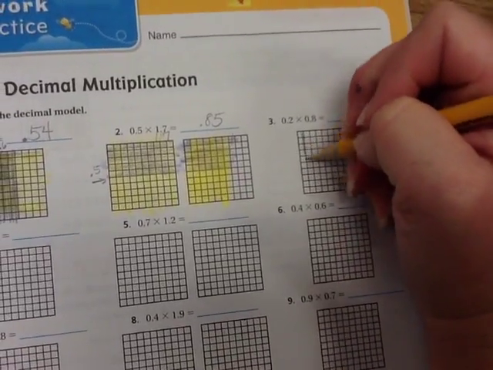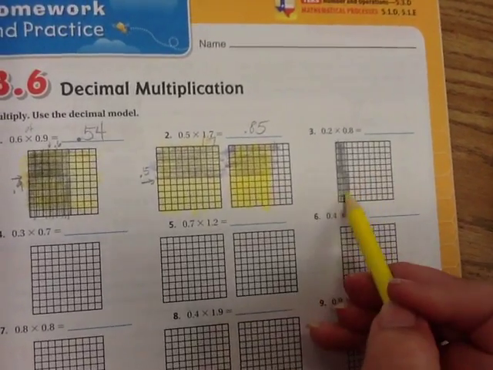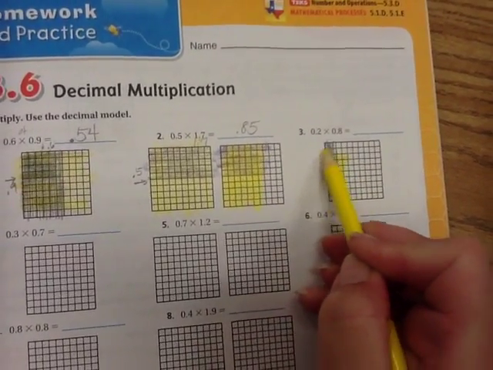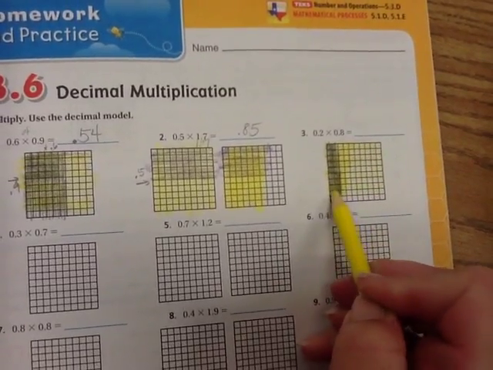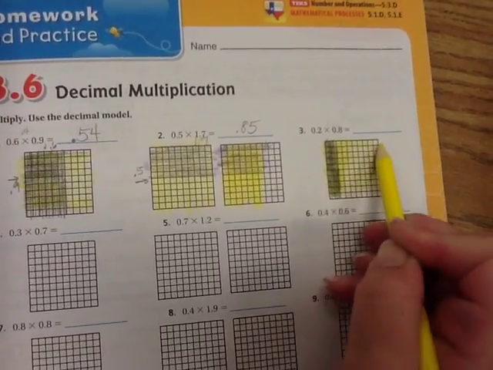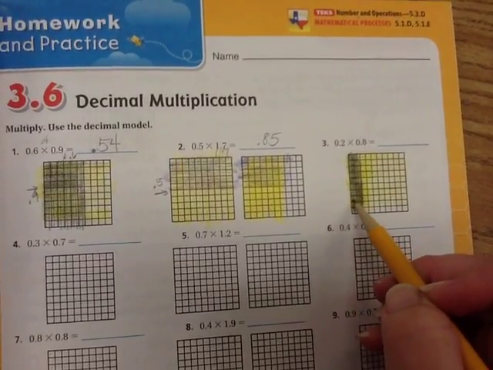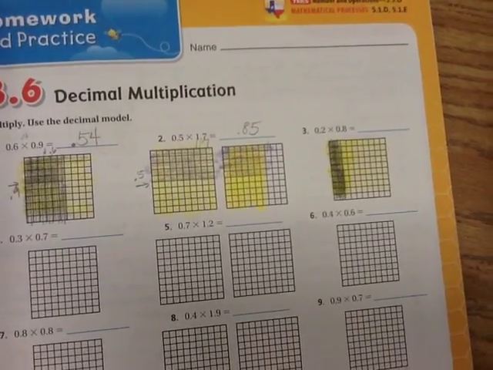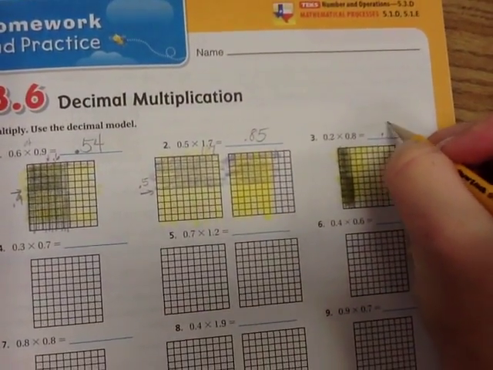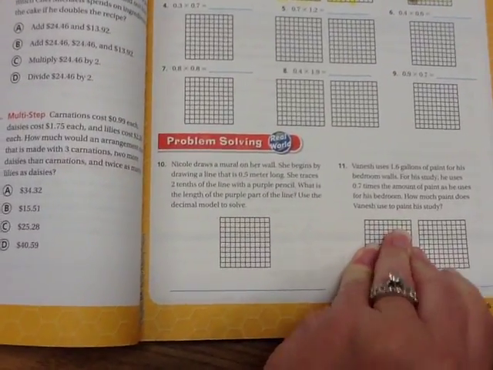Last one. 2/10 of 8/10. If you want to go all the way across, you can. You could have just done it right here. Either one, 8/10. So 1, 2, 3, 4, 5, 6, 7, 8. 2, 4, 6, 8, 10, 12, 14, 16 is what you should have. Oh, sorry. 16, what am I counting? 16 hundredths. You're going to do that for the rest of those using these pictorial models or decimal models on 11, 10, and 11. Word problems.